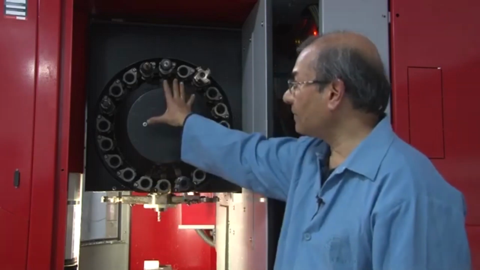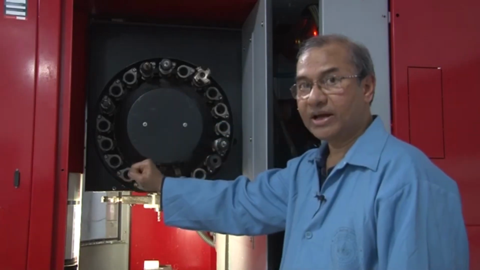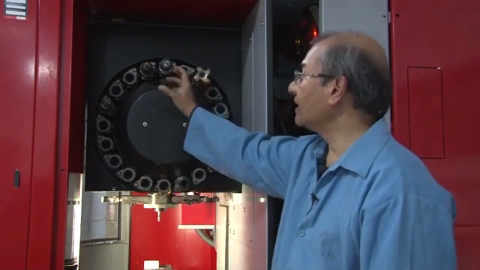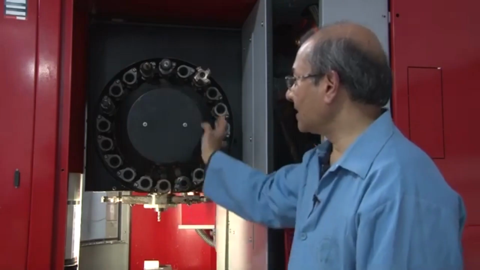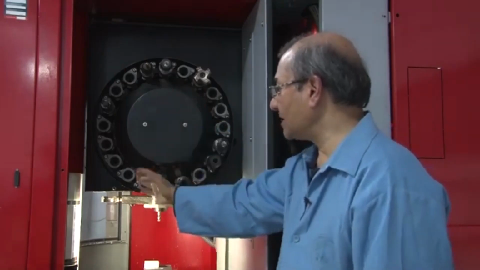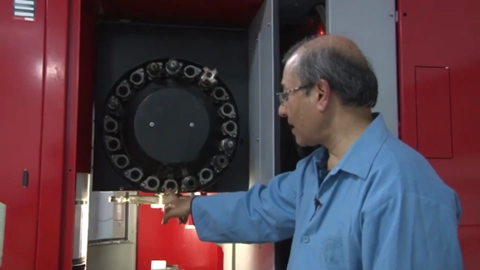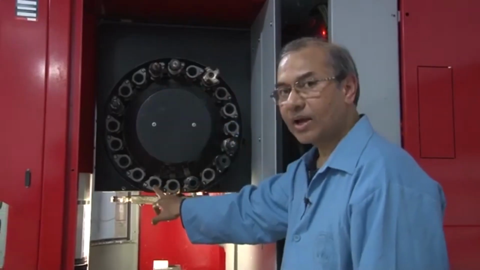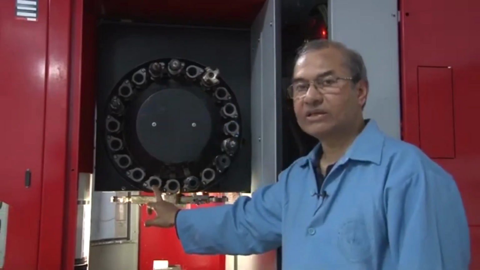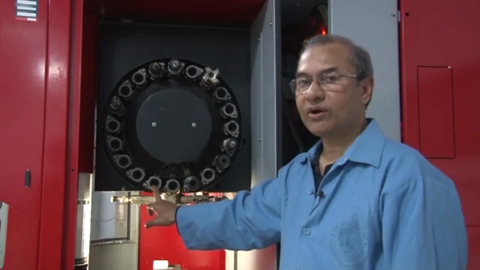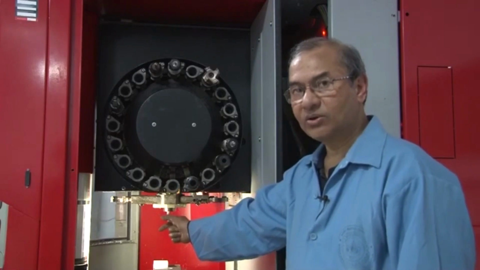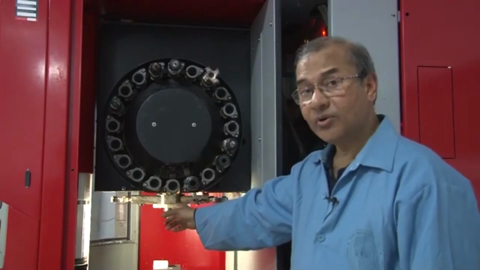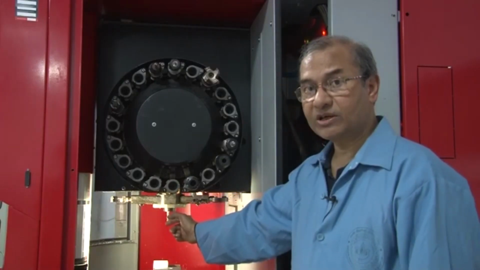And in the program that we have made, we have to indicate which tool you require. So, any of these numbers, any of these 20 tools, there are 20 tools starting from 1 to 20, and any of these 20 tools that we require for machining can be selected, and that has to be taken by the automatic tool changer and it will be mounted in the spindle.